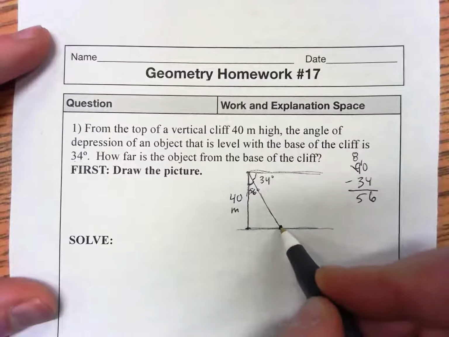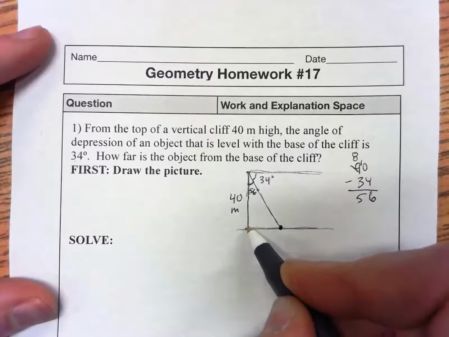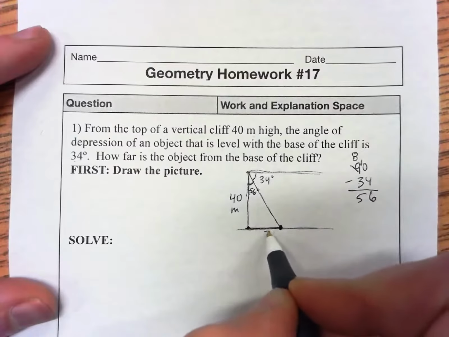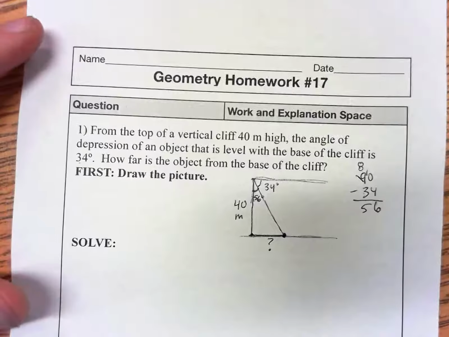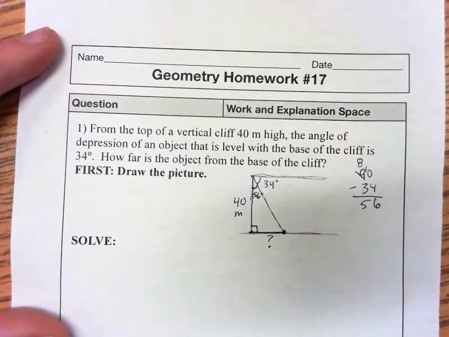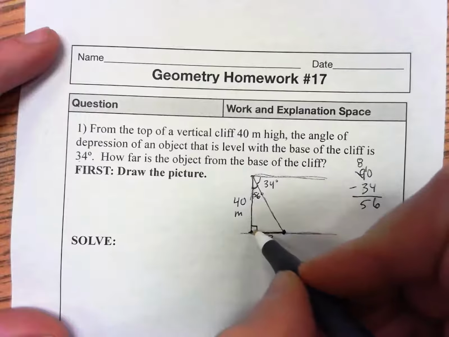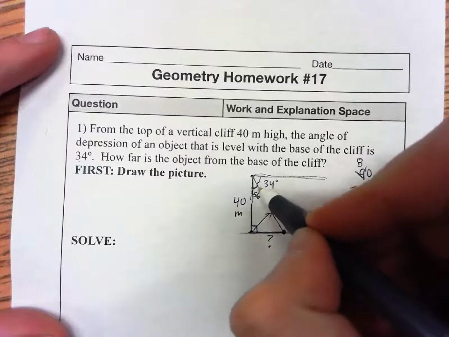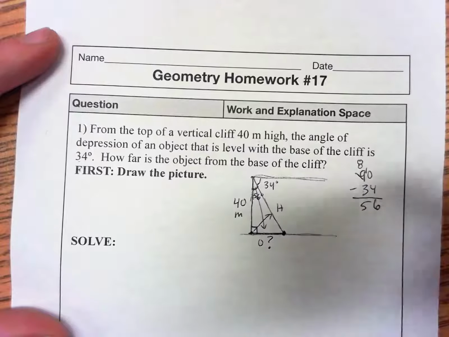So this was our object. This is the base of the cliff. We want to find this side. We don't know what this side is. So we have our right triangle. Here's my right angle right here. I'm going to label my hypotenuse, my adjacent, and my opposite. So this will be my hypotenuse. This will be my opposite. And then this would be my adjacent.